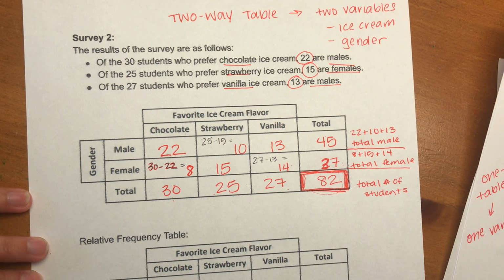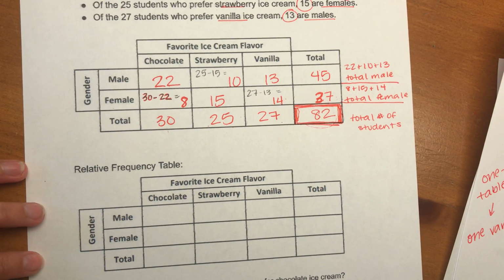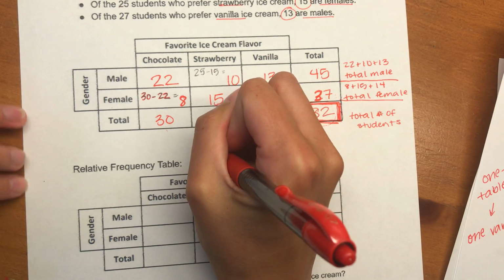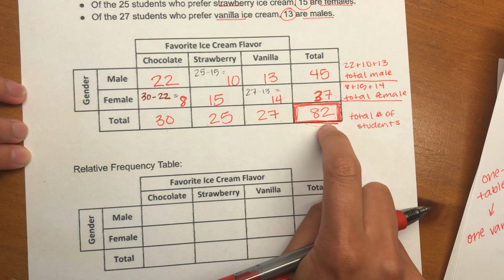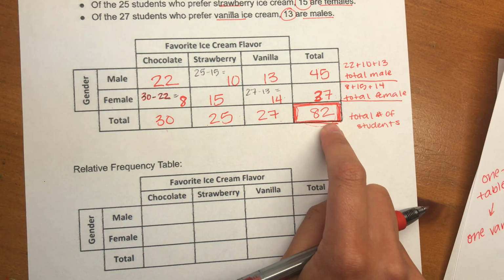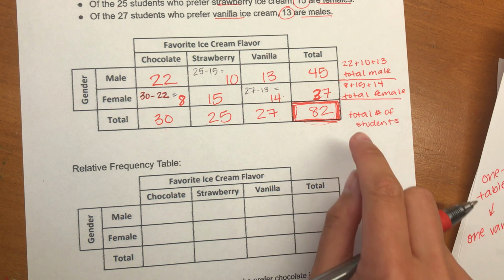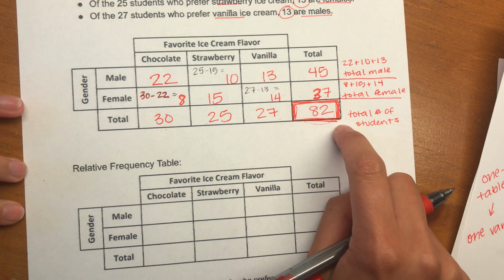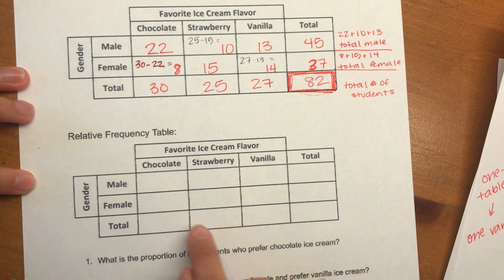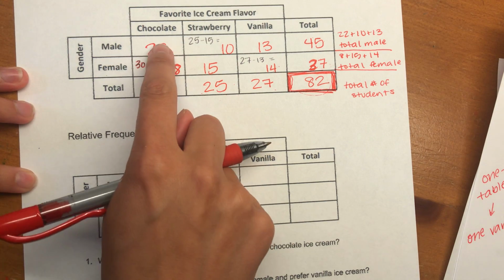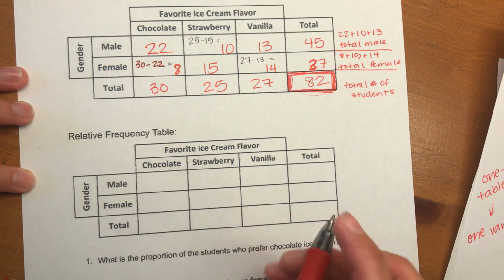Okay, so now when we go to the relative frequency table, we're still using relative frequency, which is the number here divided by the total number of the whole sample, okay? When we do a relative frequency, the total of the whole sample is what we're dividing by. So when I complete this table, I'm going to take 22 and divide it by 82 for this box.